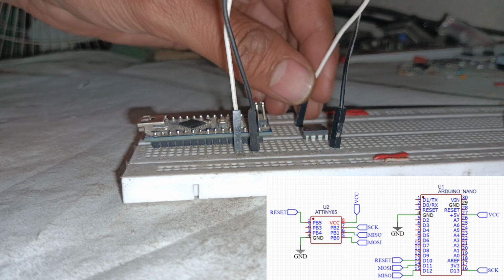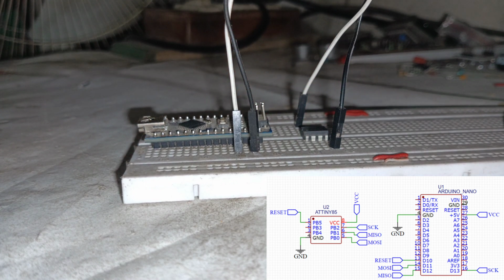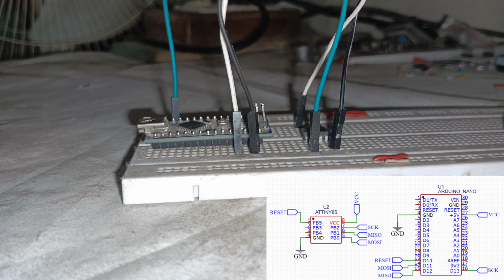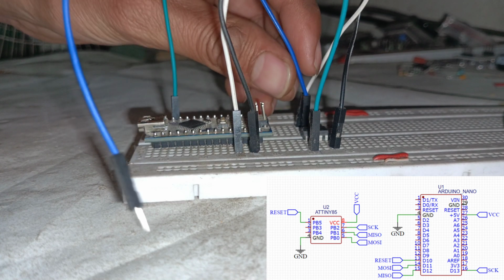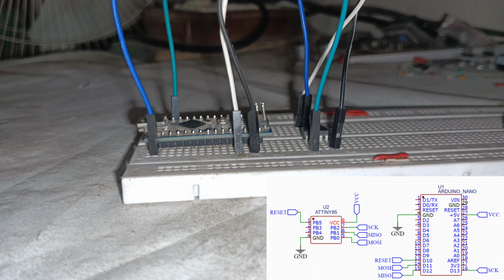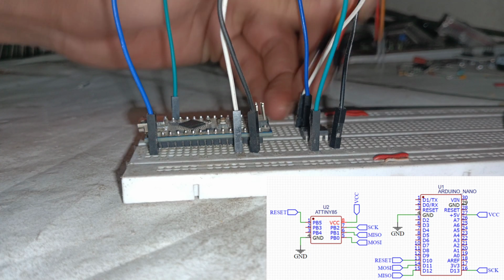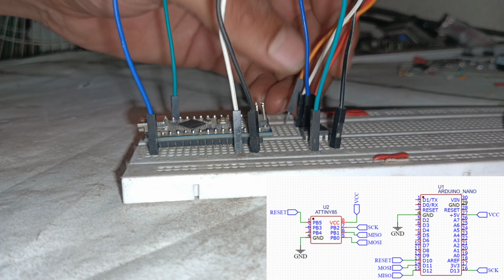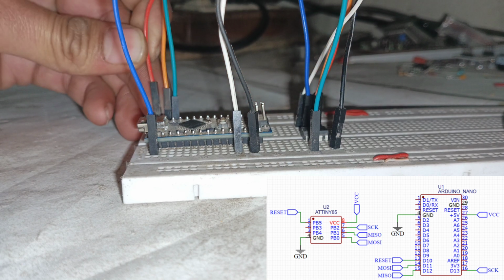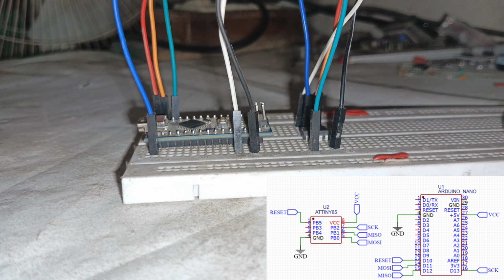Now before programming the 8085 microcontroller, we need to upload the Arduino ISP program to the Arduino Nano board. I am not explaining how to upload the Arduino ISP program to the Arduino Nano because I have already uploaded it to my board. However, if you are not familiar with the process, then you can watch our detailed tutorial by visiting our YouTube channel.